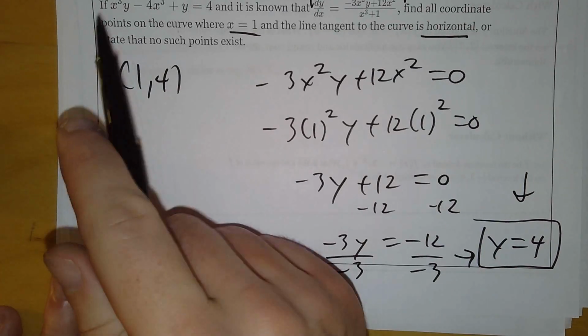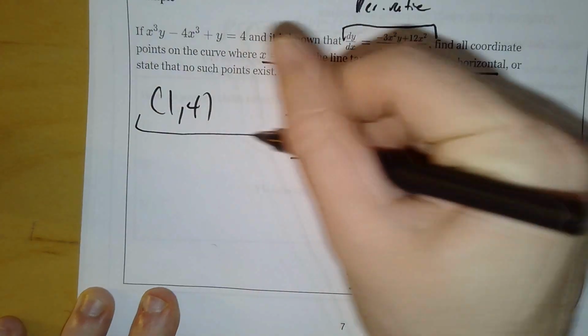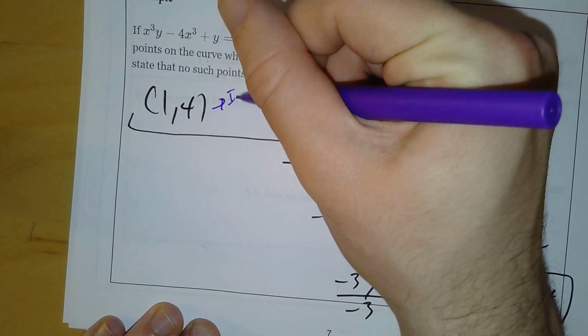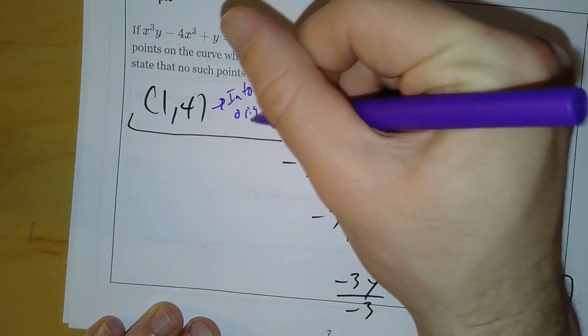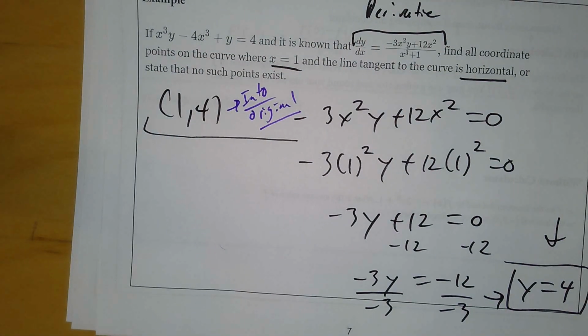Now I'll take the (1, 4), and I'm going to plug it in to my original equation. Okay, so let's do that. Here we go.